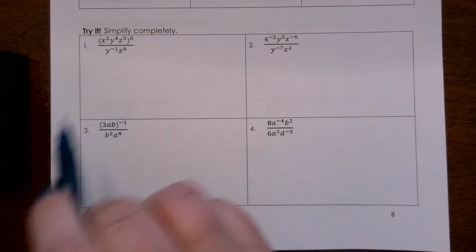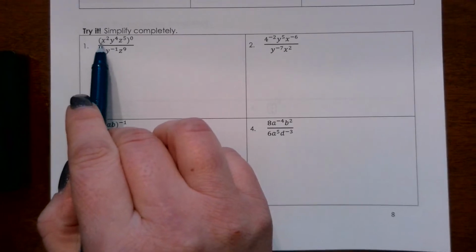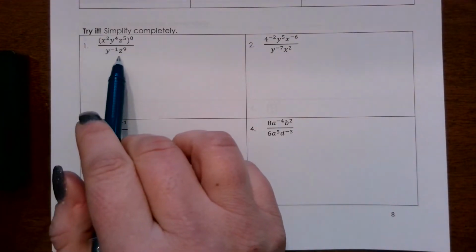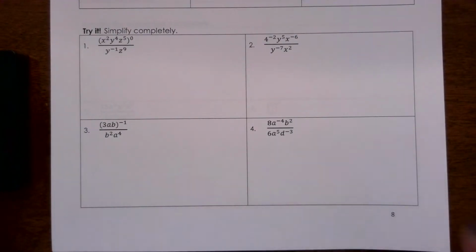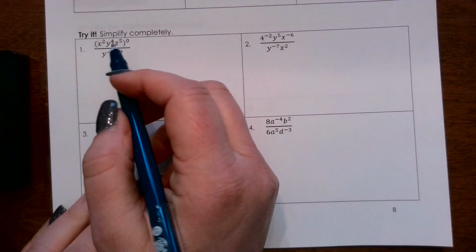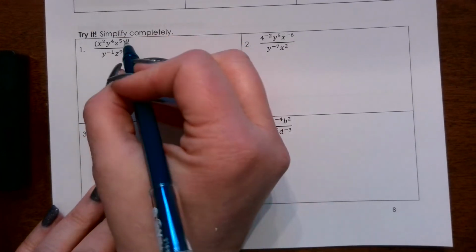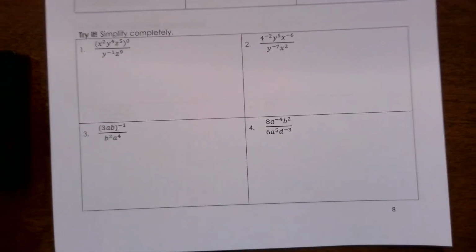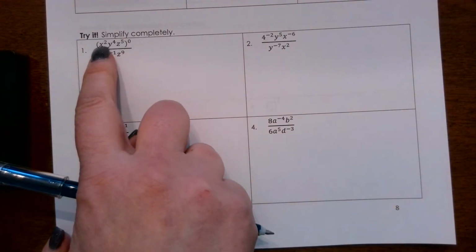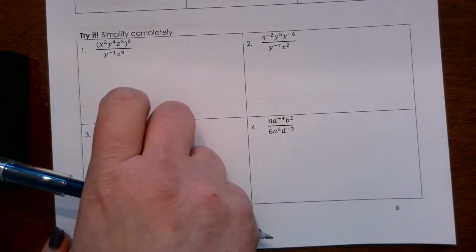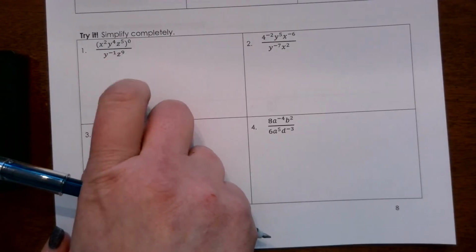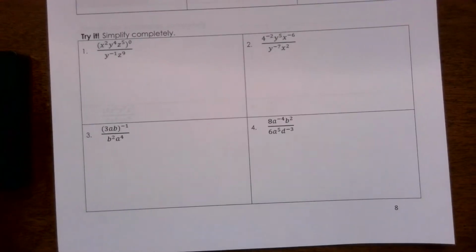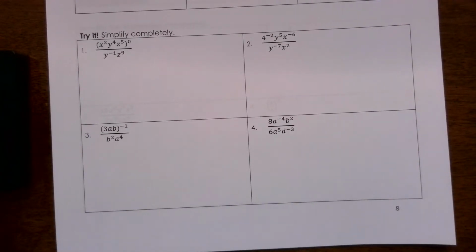So I'm looking at number 1 in my try it problems, and I have x squared y to the fourth z to the fifth, all to the power of 0, over y to the negative first z to the ninth. So what I can see, of course, is a power of a product property, which is going to require that I distribute this 0. And I can think of this in one of two ways. If I distribute this 0, I get x to the 0 power, y to the 0 power, z to the 0 power, because 0 times anything is 0. And I know that anything to the power of 0 is 1.